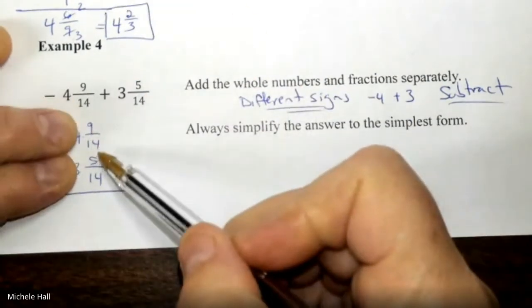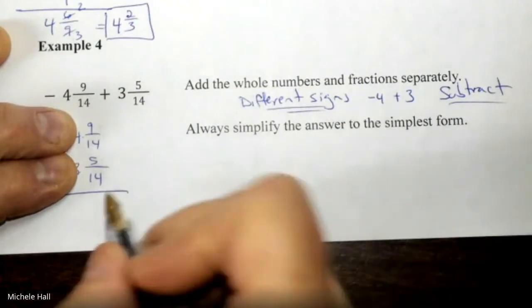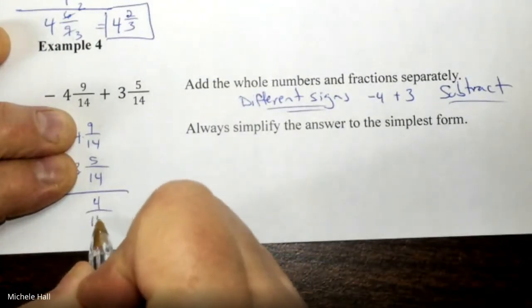What's 9 minus 5? 4. And then we keep the same denominator.